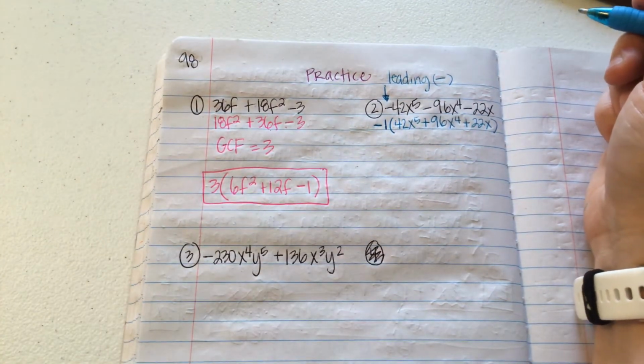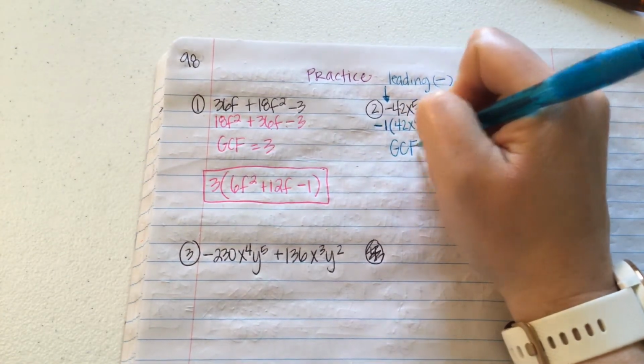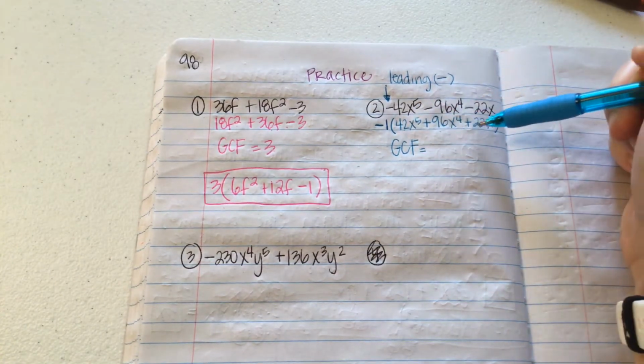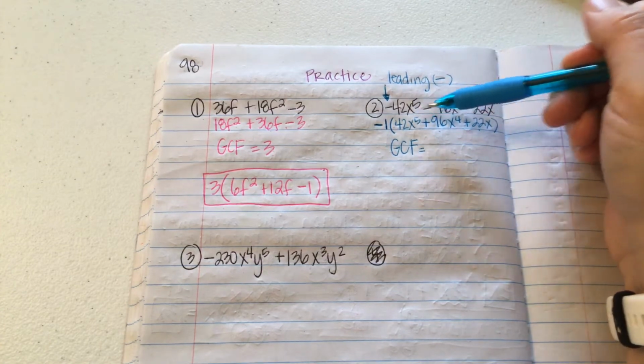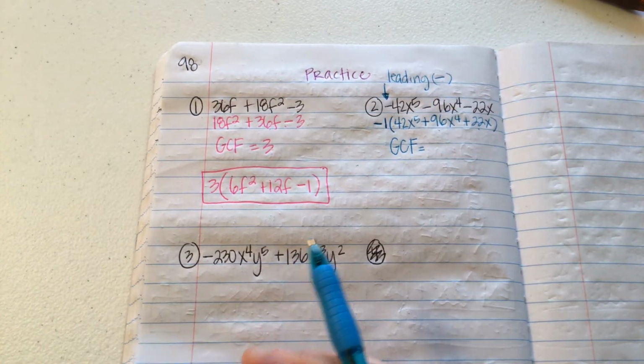I'm going to look and I'm going to see the GCF. What do 42, 96, and 22 have in common? Do they share a variable? They actually do share 1x, right? So I know that's part of my GCF.